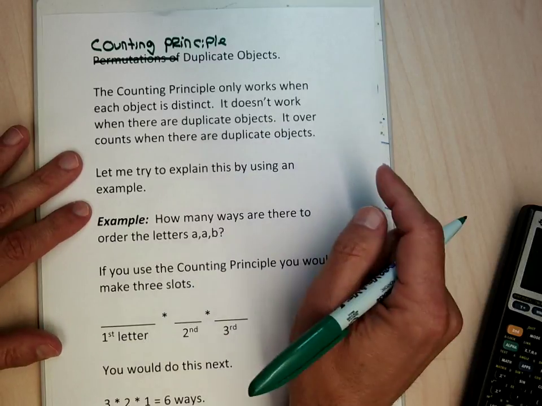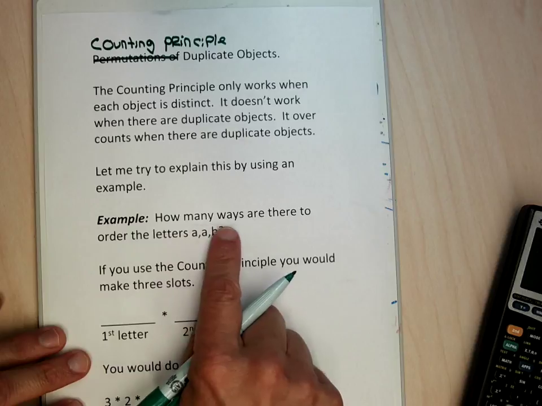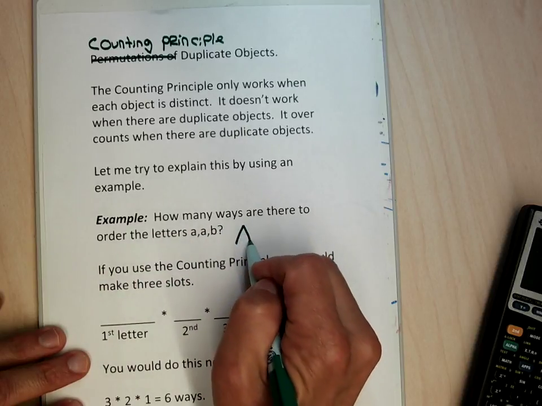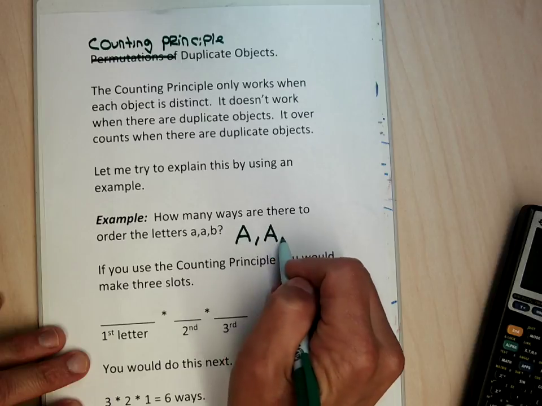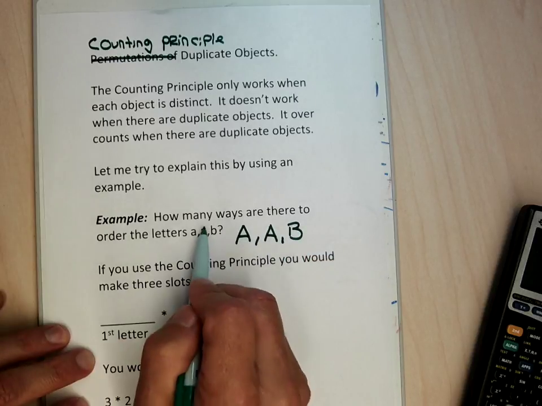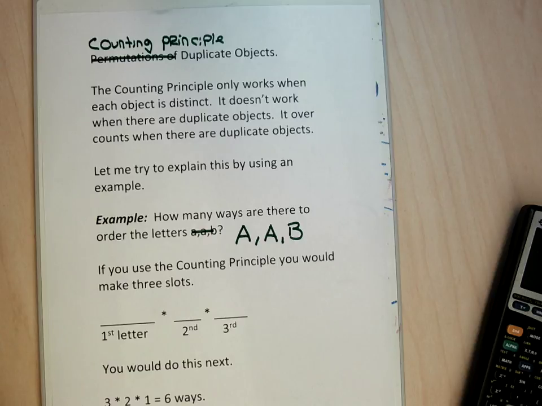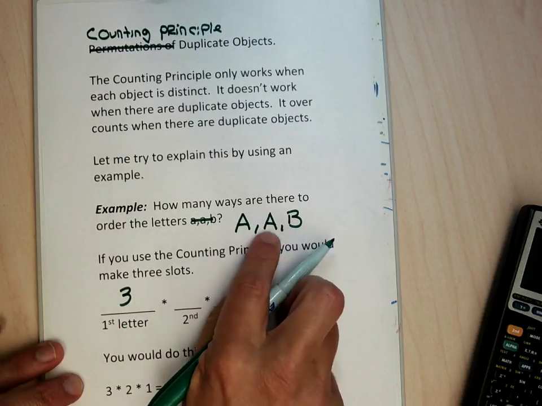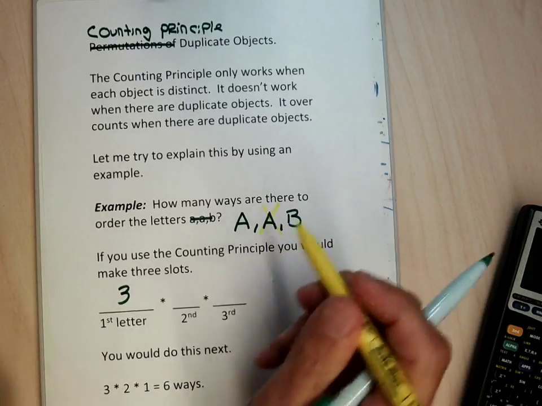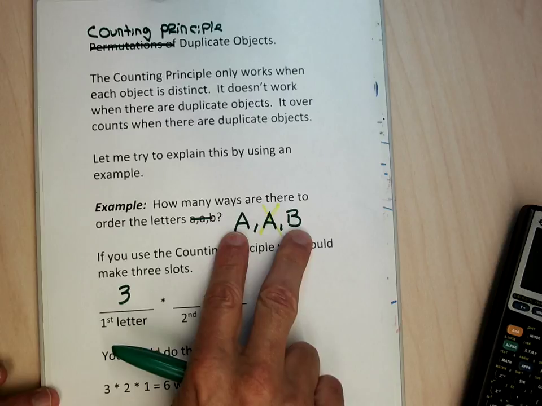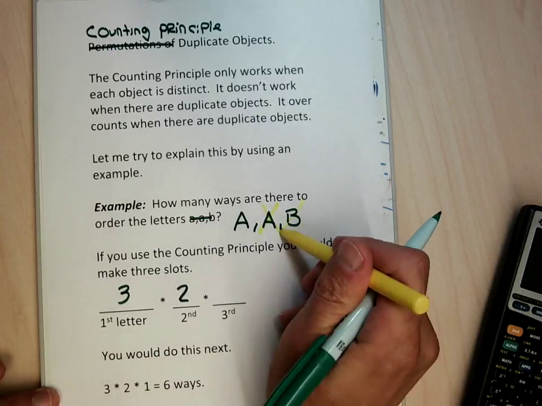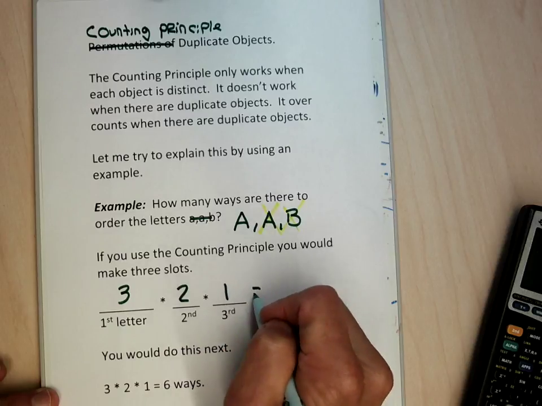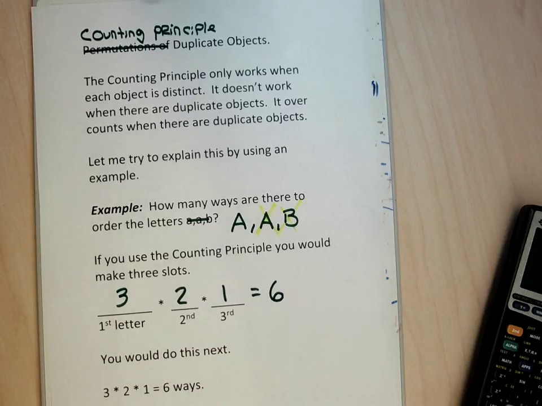Let me try to explain this by using an example. So, how many ways are there to order the letters A, A, and B? I do better writing capital letters than small letters. So how many ways are there to order those three letters? If we use the counting principle, you might think, well, for the first letter, there's three letters to choose from. I can choose that A, or that A, or that B. Doesn't matter which I pick for the first letter. There's only going to be two to choose from for the second letter. Doesn't matter what I pick for the first two letters. There's going to be one to choose from for the third. And you might say that there's 6 ways to order the letters A, A, and B.